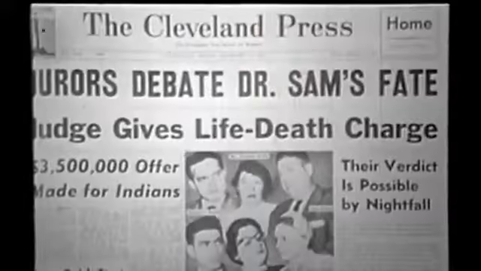The Shepard trial comes to an end in December 1954. After 5 days of deliberation, the judge delivers the jury's verdict to the media mob.